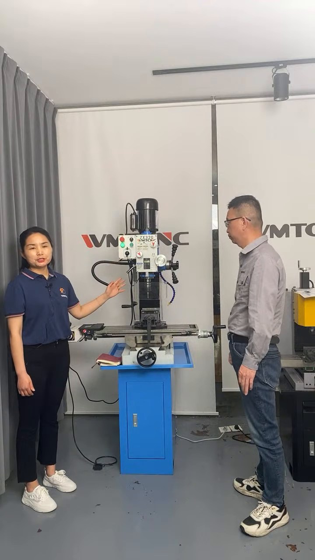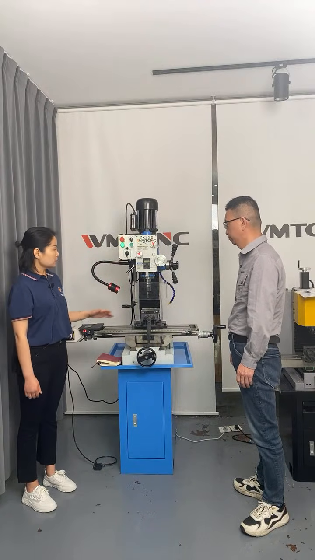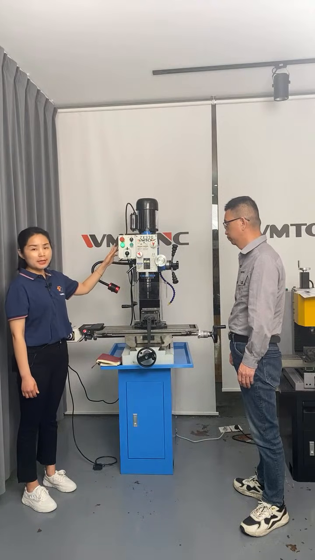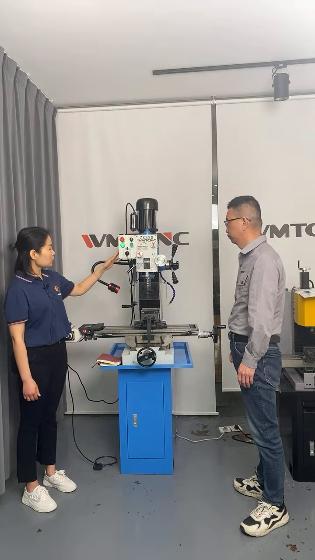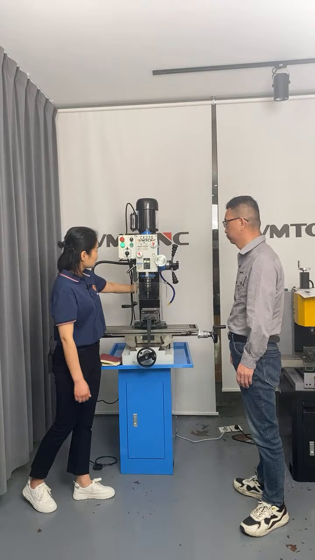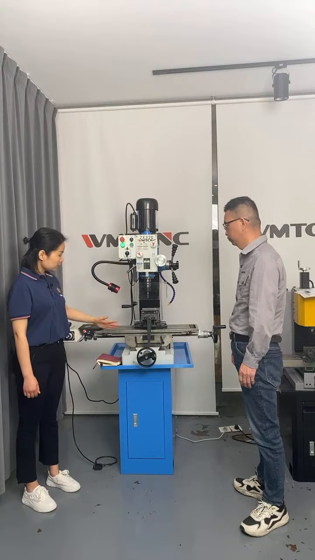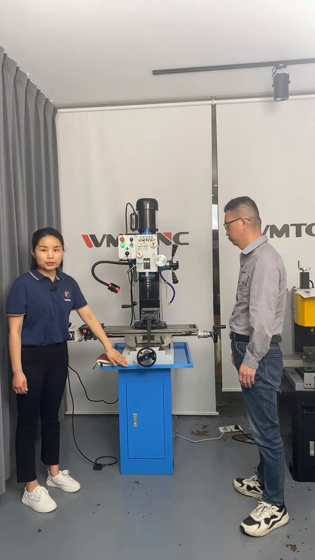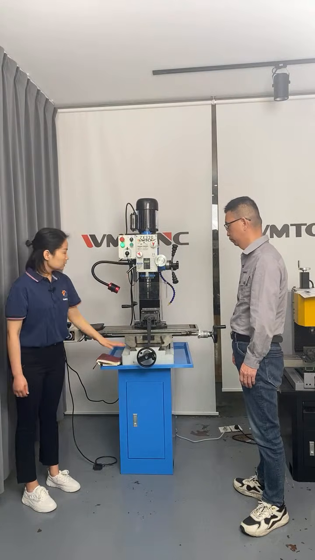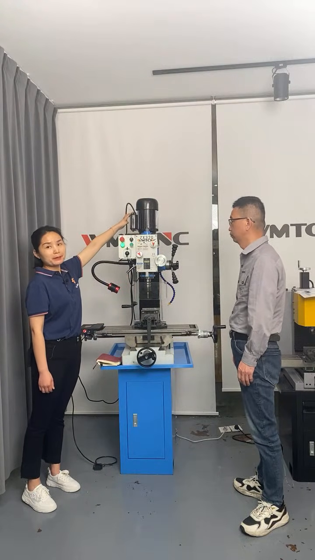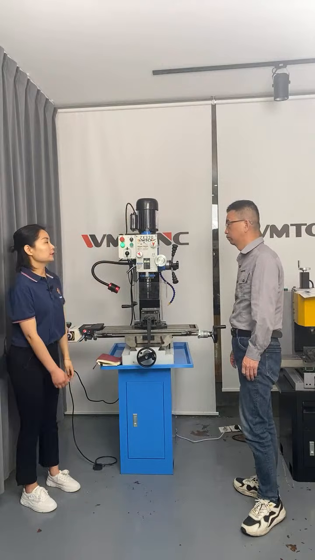Just our engineer, Mr. Huang, has introduced us. This is the first main part, the headstock. Also this is the electrical box, and this is a square column. This is the work table and the oil tray, the machine base. This is the main part, and the last is the motor, the main motor of this machine.